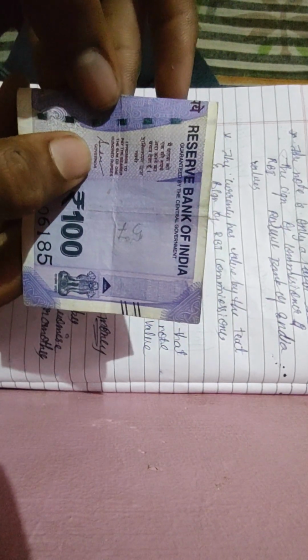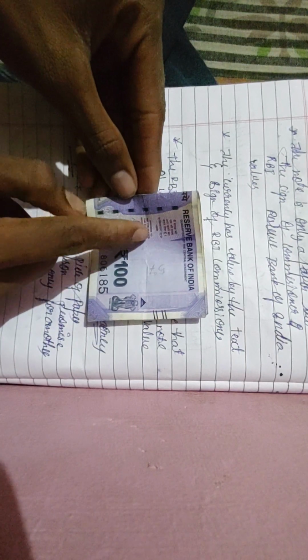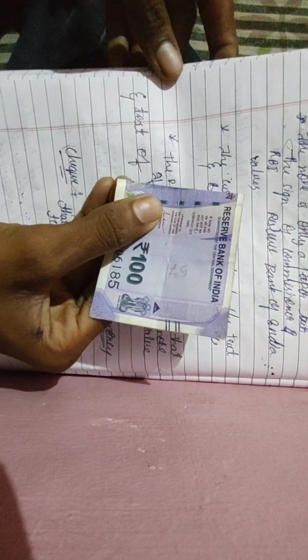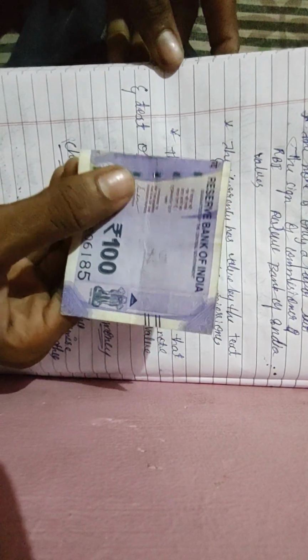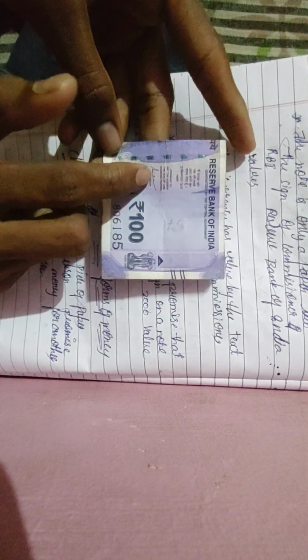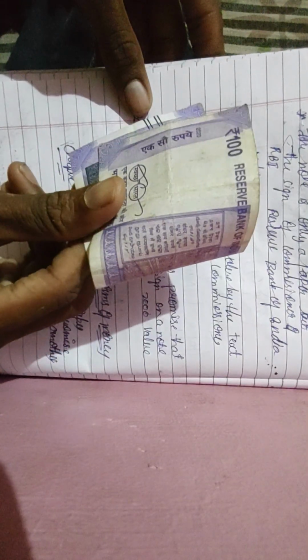You have seen that. Here you can see the sign of the governor. This has the value; this note doesn't have any value. The governor is promising that he has 100 rupees. He can buy anything with this 100 value. The 100 defines that he has the value of 100. The governor's sign has the value, not the paper. It is just a paper.